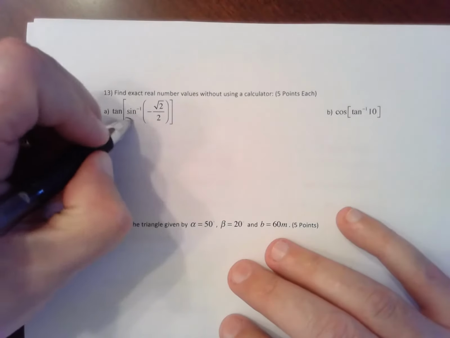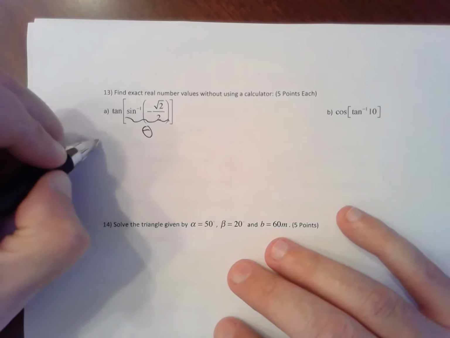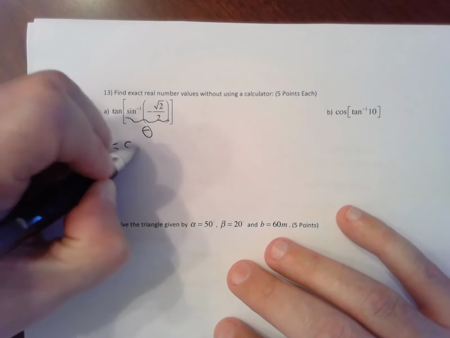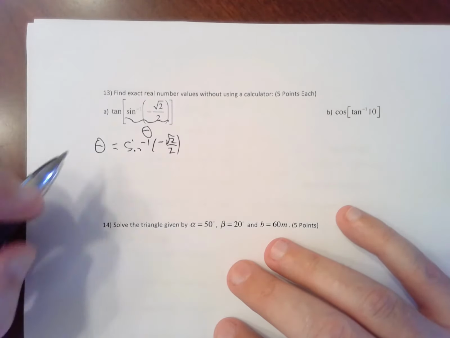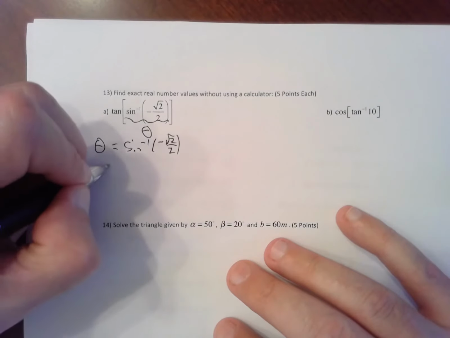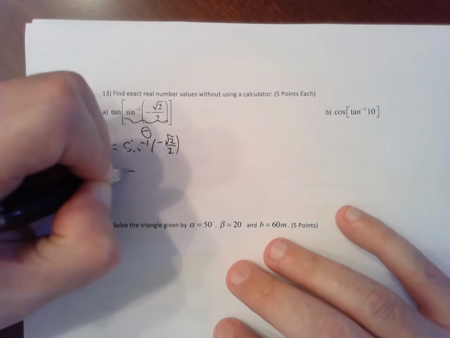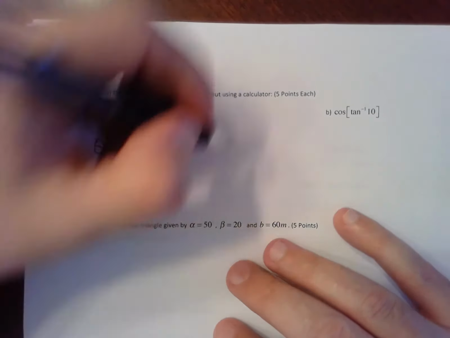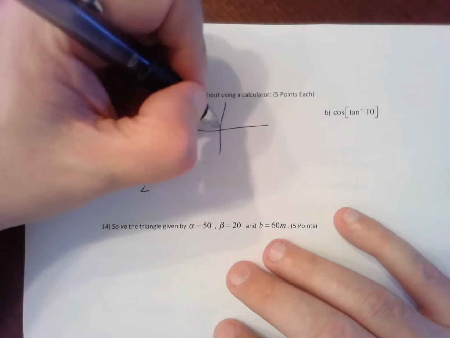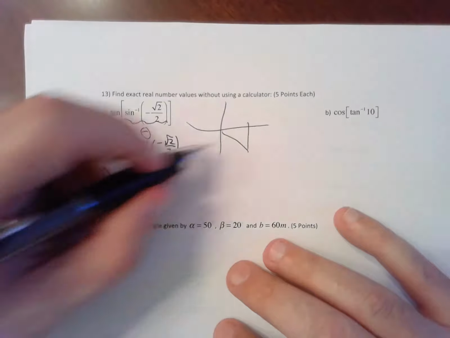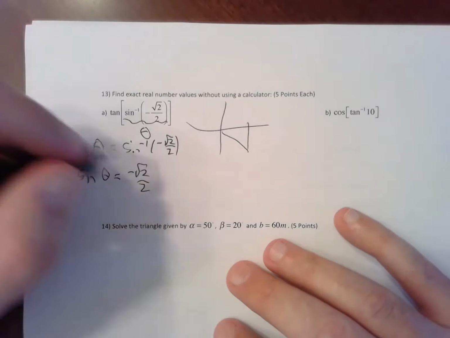Okay, we called this guy theta. So theta is the inverse sine of negative root 2 over 2. So take the sine of both sides. Draw our triangle. Clearly, if I've got a negative, I'm down here in quadrant 4 because it's arc sine.